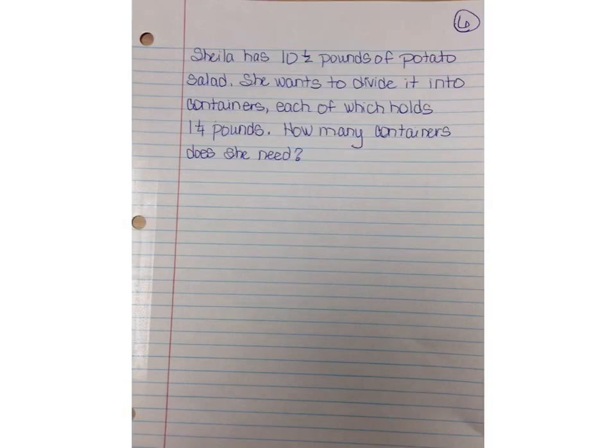All right, our last box will be a word problem sample. The word problem reads, Sheila has 10.5 pounds of potato salad. Yum, that's my favorite, by the way. She wants to divide it into containers, each of which holds 1¼ pounds. How many containers does she need?